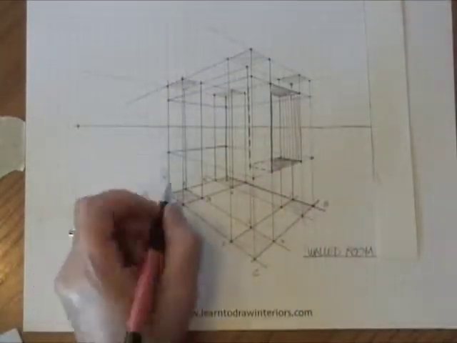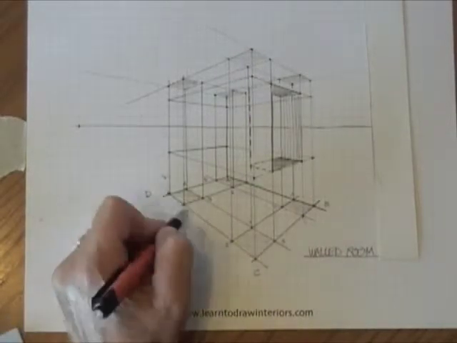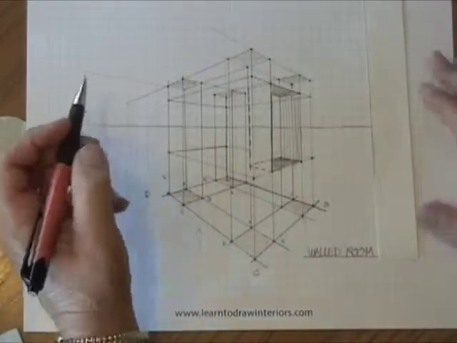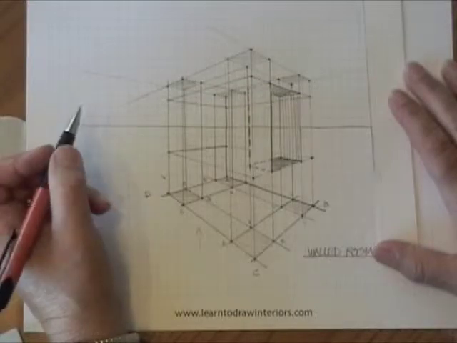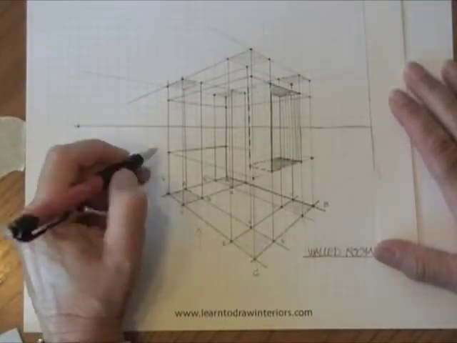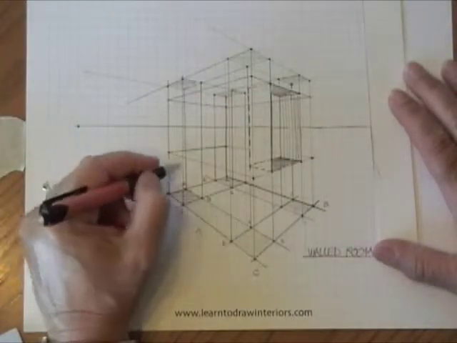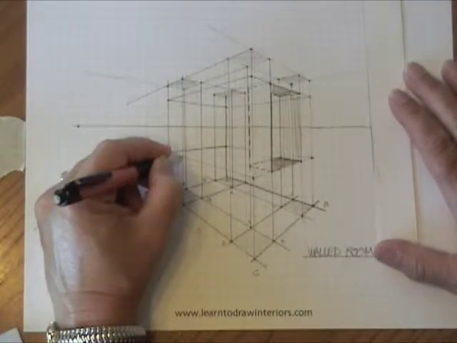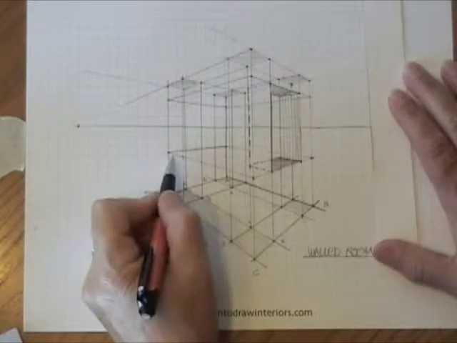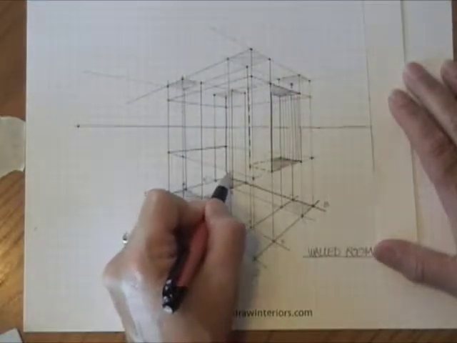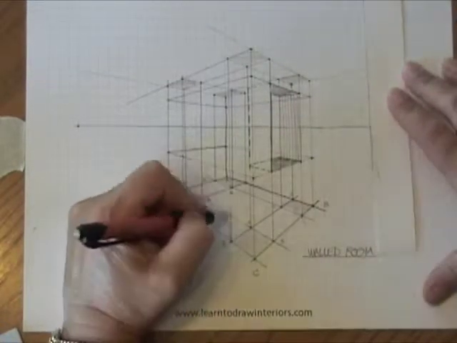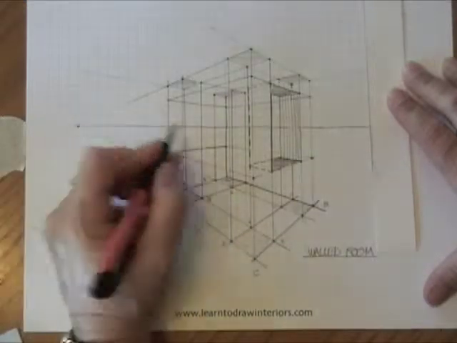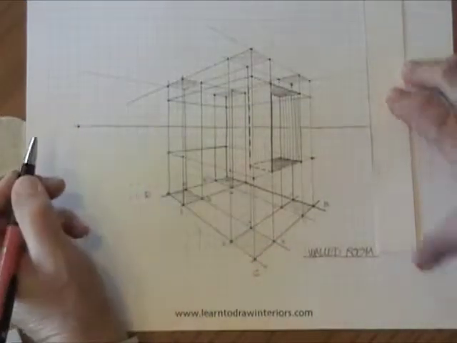Let's try the window on the left side, the window between C and D on the left side of the cube. The leg on the left, corner C, front corner is going to go up and cross the height of the window line. And it's going to come across to the front corner side D. And we're going to put a dot.